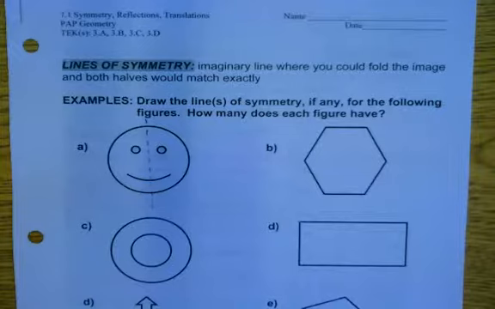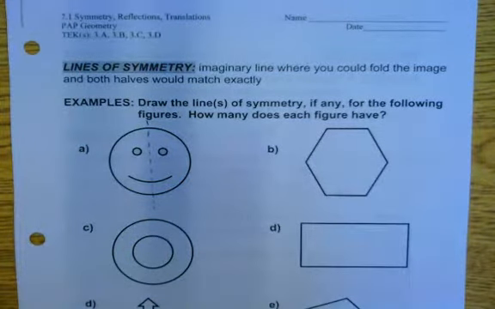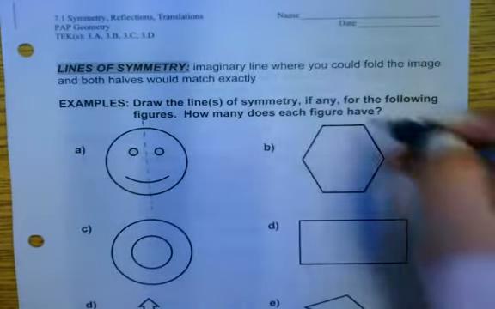Okay, letter B, you have a hexagon. We don't know if it's regular or not, meaning we don't know if all sides are congruent. We just know that it's a hexagon. So how many lines of symmetry does a hexagon have? 2.